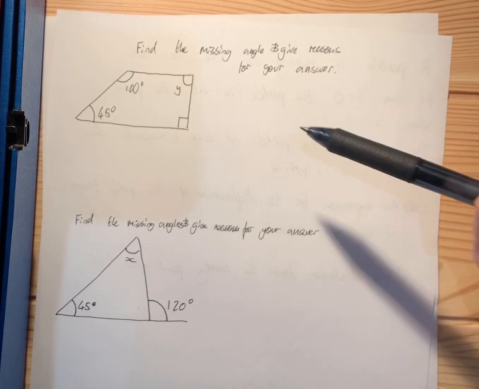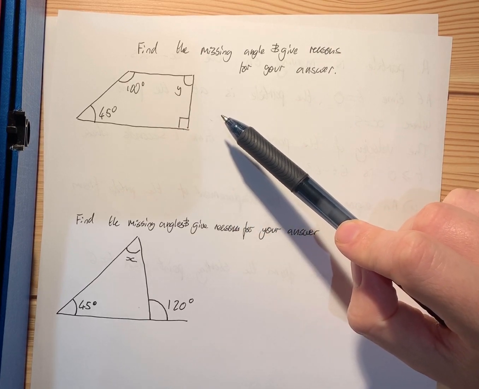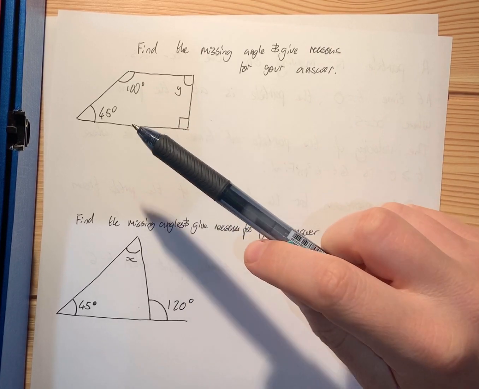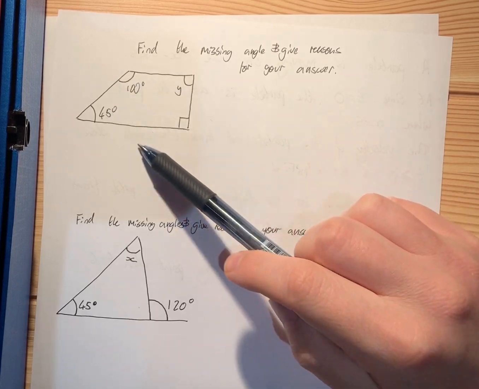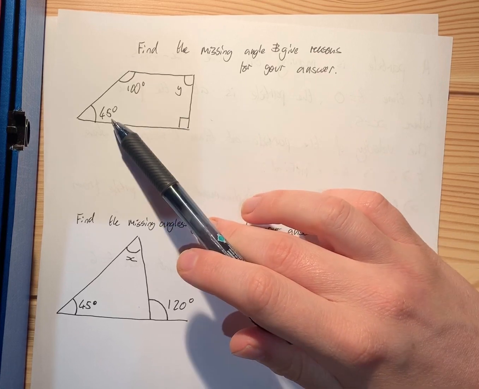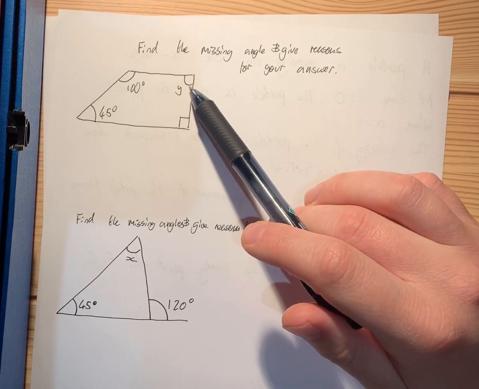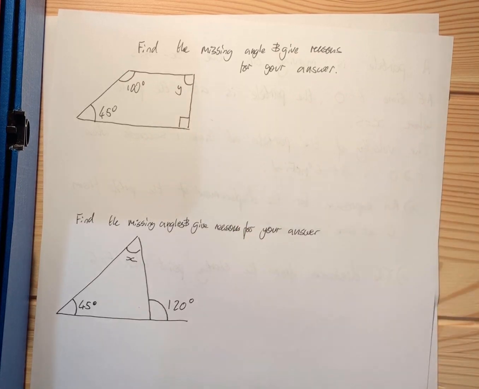So just take a moment to remind yourself of this top question. We've got a four-sided shape, and we've got two of the angles written in. We've got this here, and we know that means it's a right angle. And we've got this missing angle y. So it says find the missing angle and give reasons for your answer.